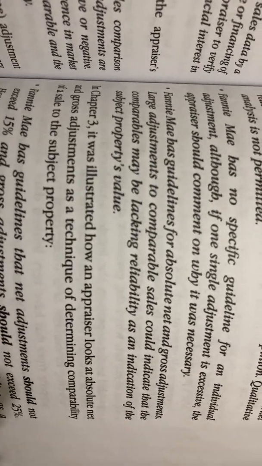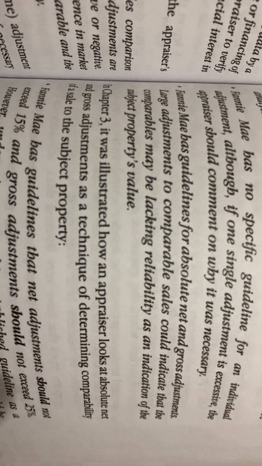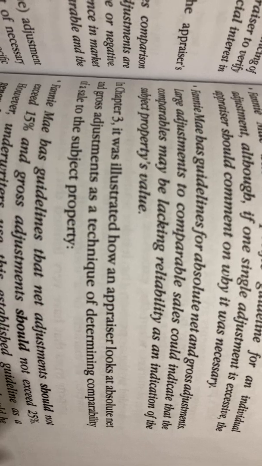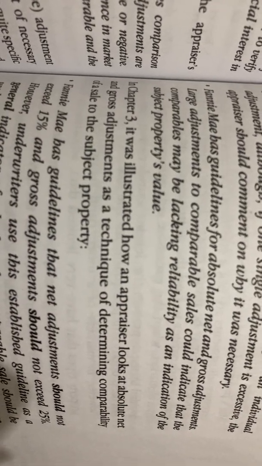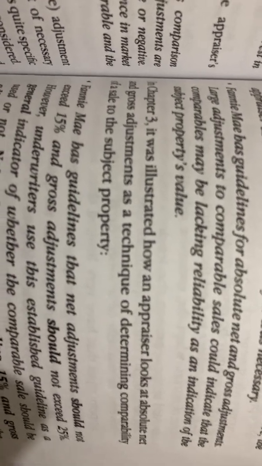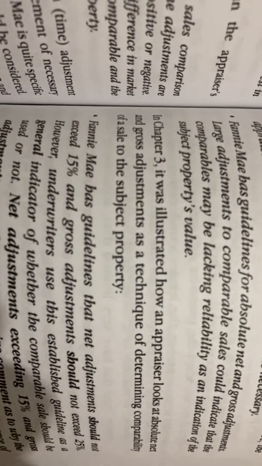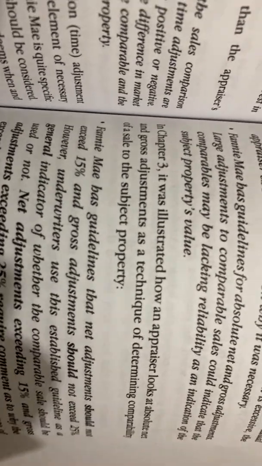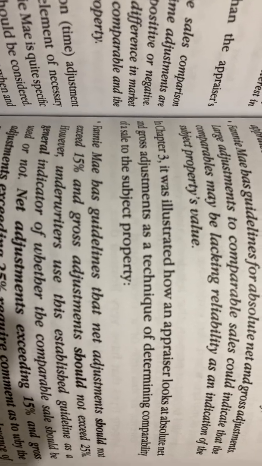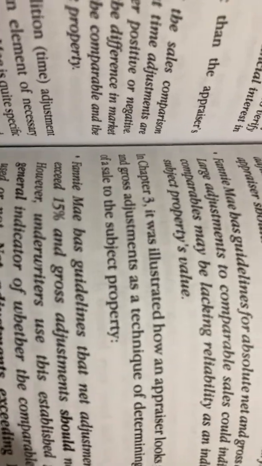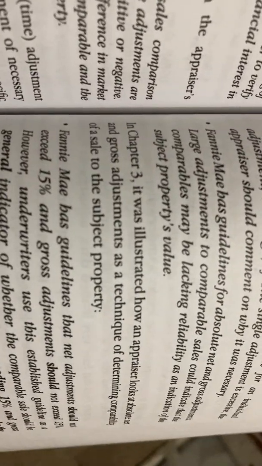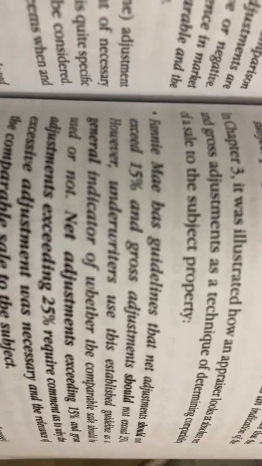Fannie Mae has guidelines for absolute, net, and gross adjustments. Large adjustments to comparable sales could indicate that the comparables may be lacking reliability as an indication of the subject property's value. In Chapter 3, it was illustrated how an appraiser looks at absolute, net, and gross adjustments as a technique of determining comparability of a sale to the subject property.